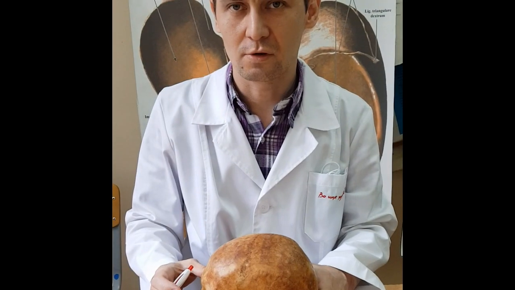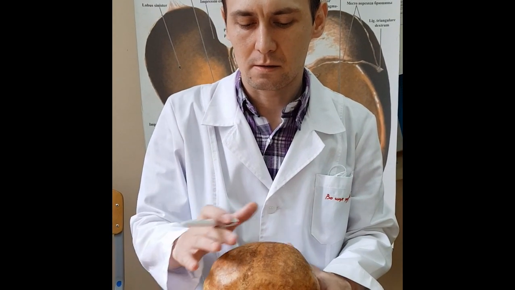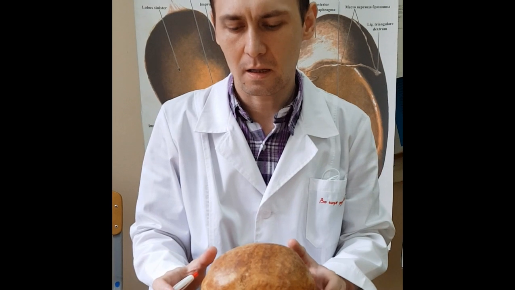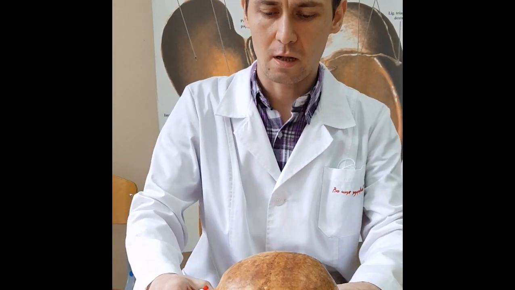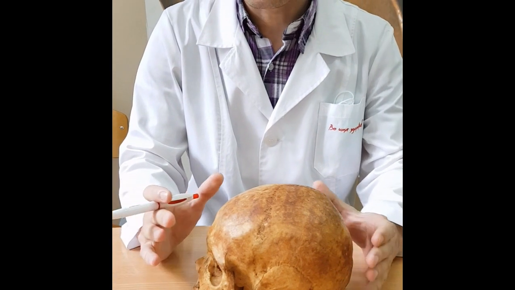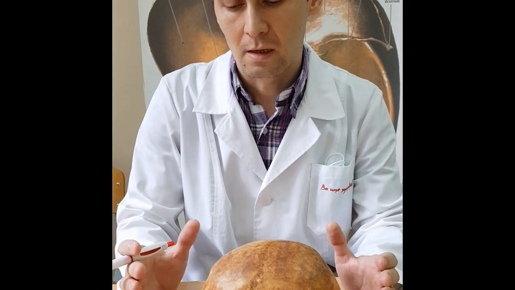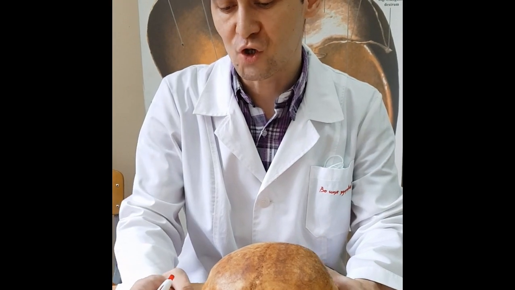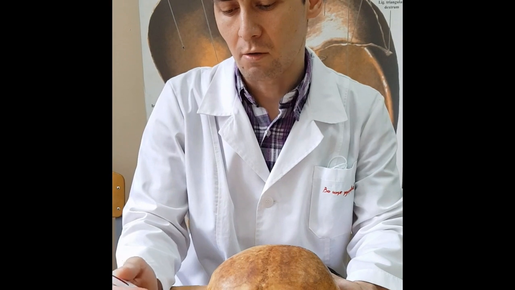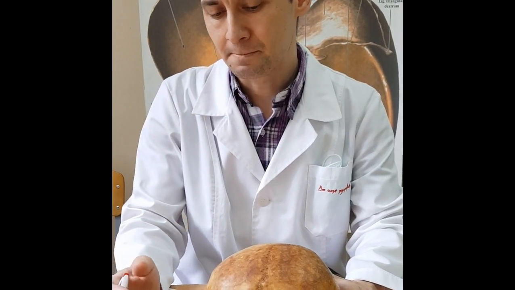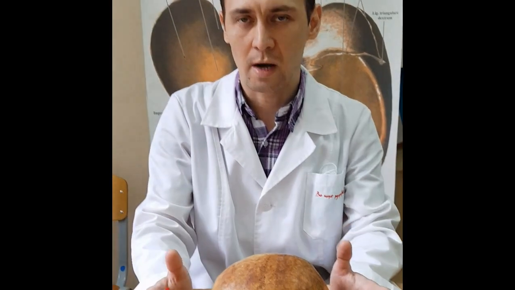Today we have topic number 3, skull and its structure. Firstly, general information about skull. Skull of human, it's a space for keeping of brain, first of all, organs of vision, respiratory tract, oral cavity, nasal cavity, organ of hearing, etc. It's a very important part of human body.